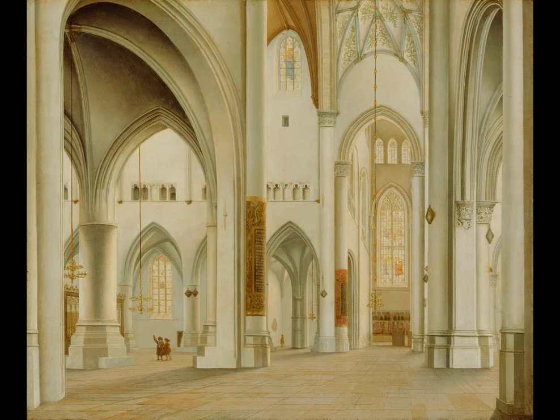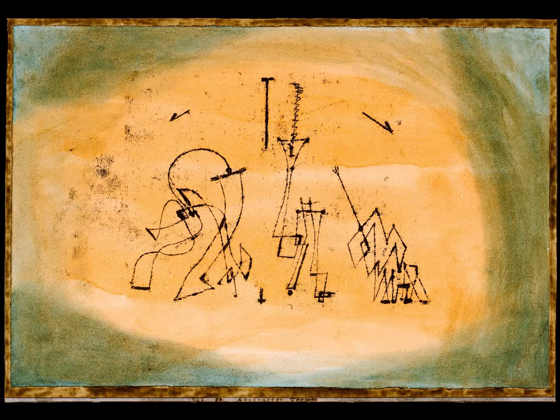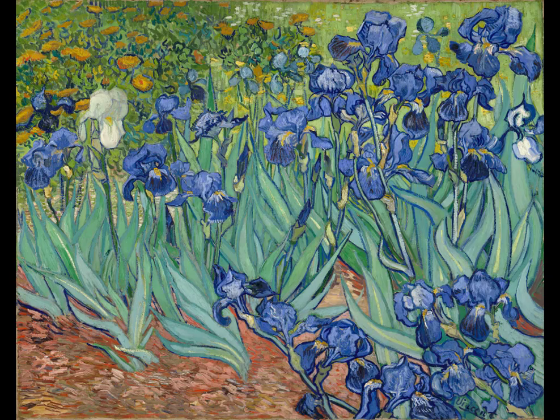Line. Line is the most basic design element of art. Line is a continuous mark moving in space. Lines can be thick or thin, straight or wavy, 2- or 3-dimensional, descriptive, implied, or abstract. When lines come together, they form shapes.